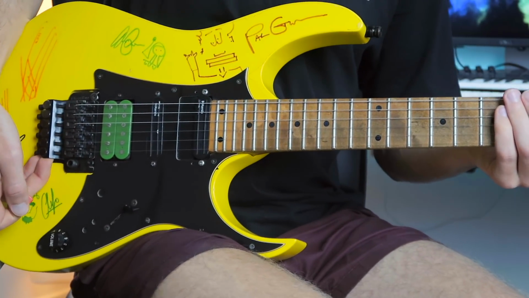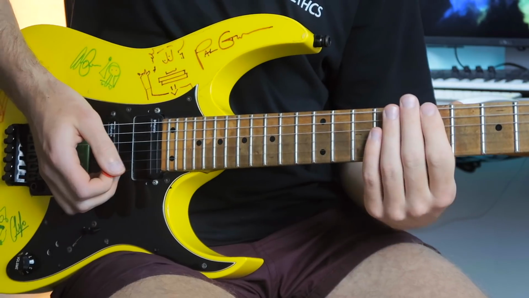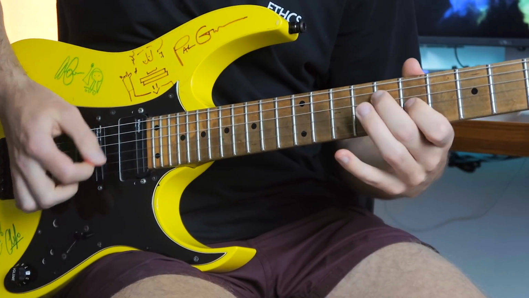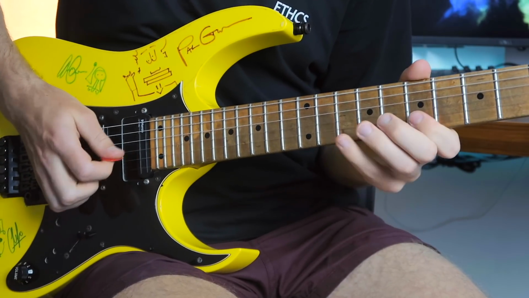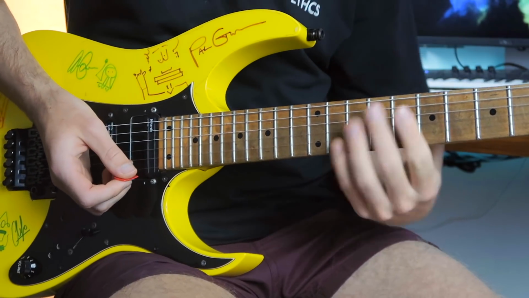And again, I'm pulling that bridge just to give it a bit more phrasing, a bit more interest. And then the next line sounds like this. So let me break that down a little bit there.